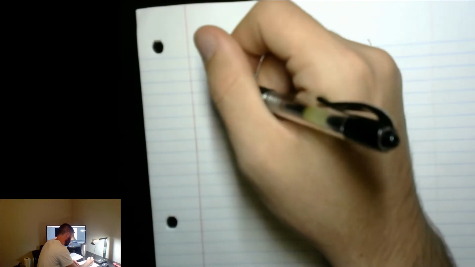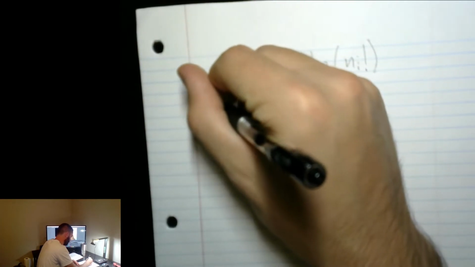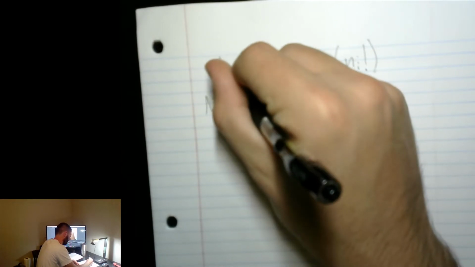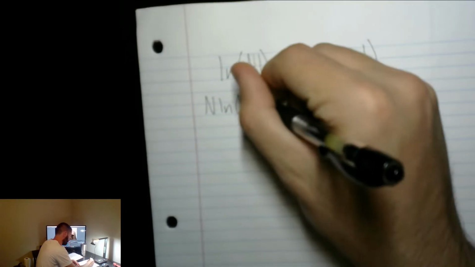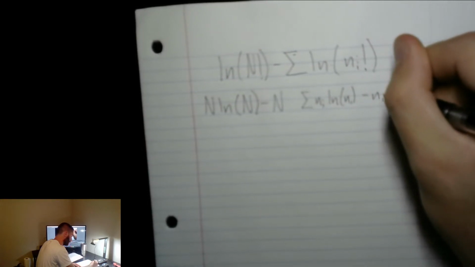Now we're going to use Stirling's approximation. This ln of big N factorial becomes, as I said, big N times the natural log of big N minus big N. And this part becomes the sum of little Ni times the natural log of Ni minus Ni.